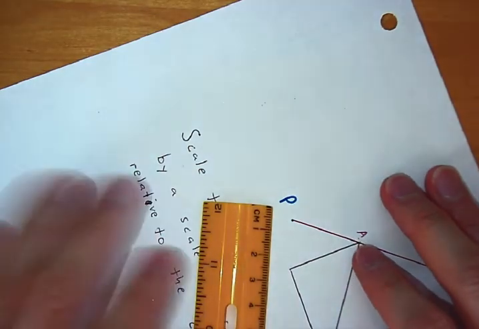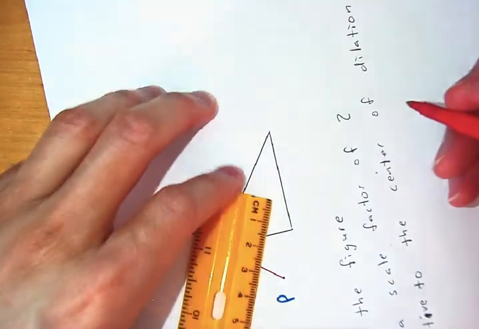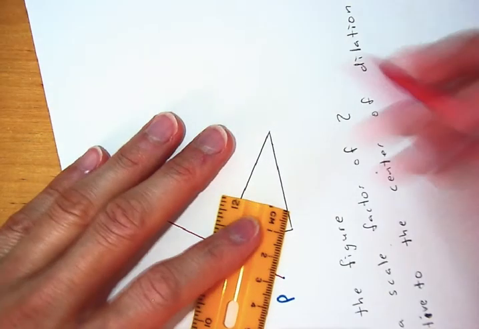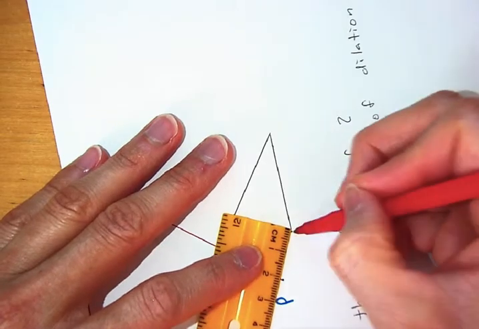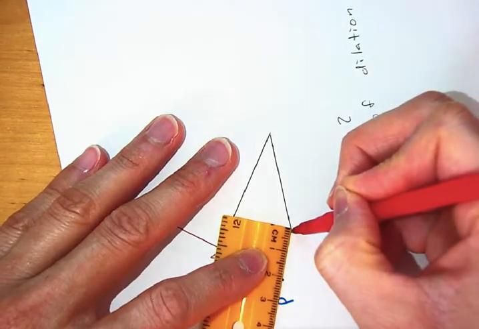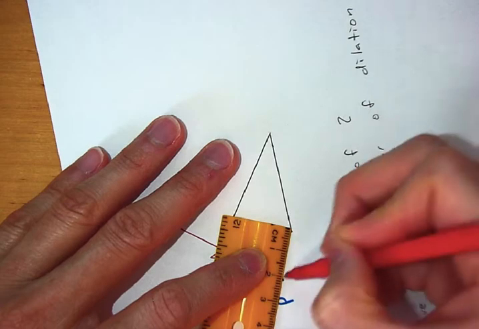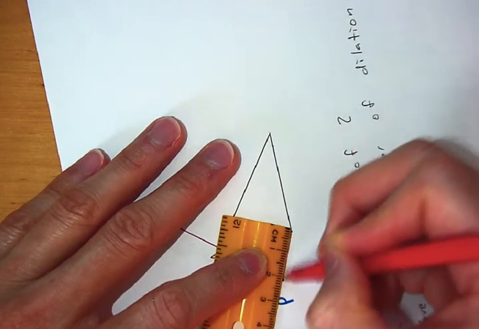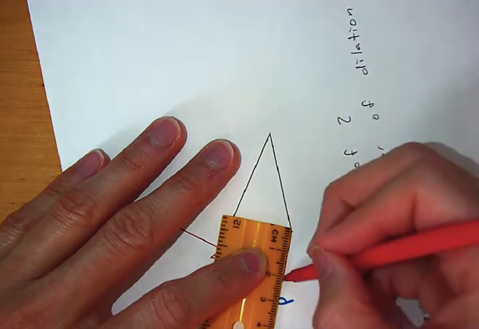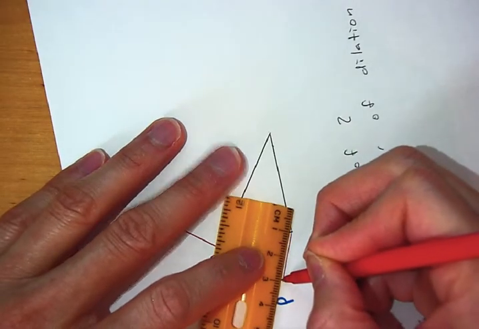So let's say that here, I'm going to turn this upside down, here we have point P relative to, let's say, this point right here. It is about 2.2. This distance from here to here is about 2.2. So we're going to scale it to 4.4.